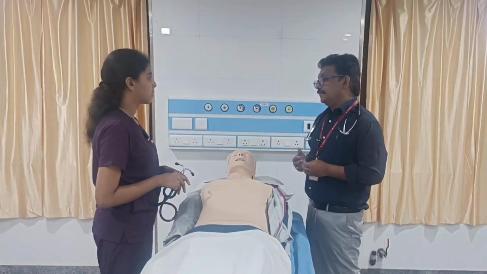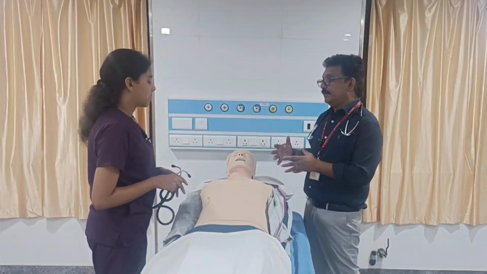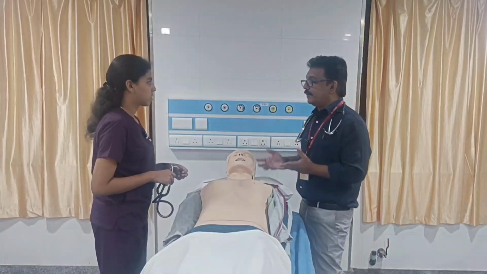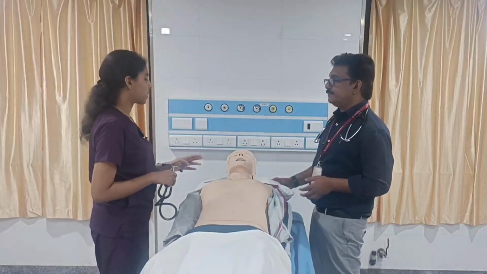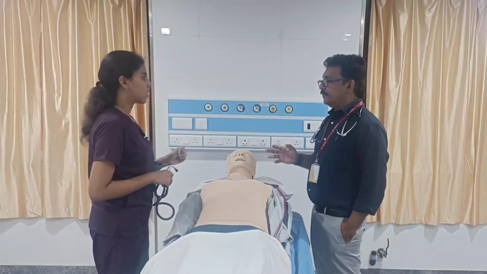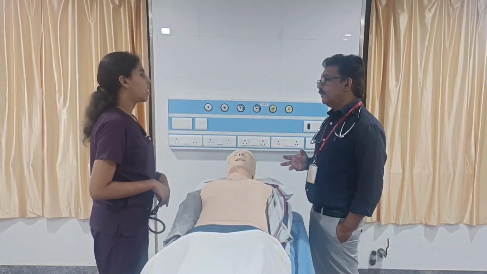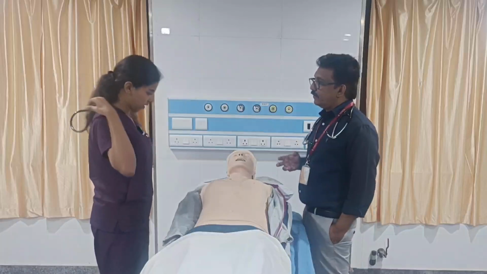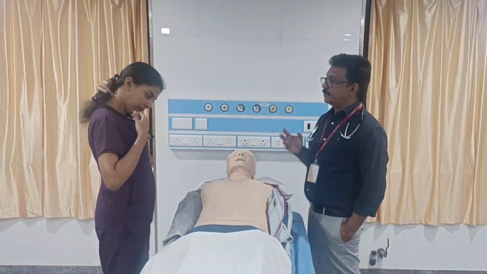Now how do you manage this case? How do you investigate? What investigation do you want to do? It is already investigated, but you can tell your own investigation. First, we'll order a CBC, a complete blood count. Why do you want to see a complete blood count? To see for any anemia. Anemia is the most important trigger for cardiac failure, so that has to be ruled out.